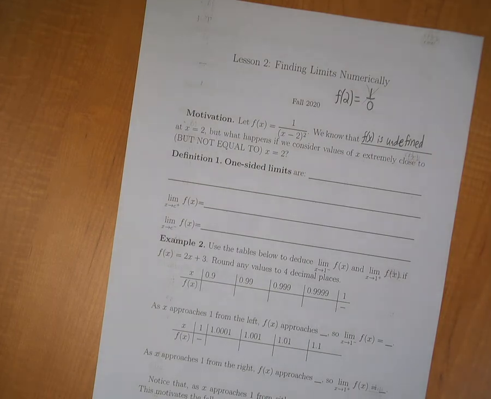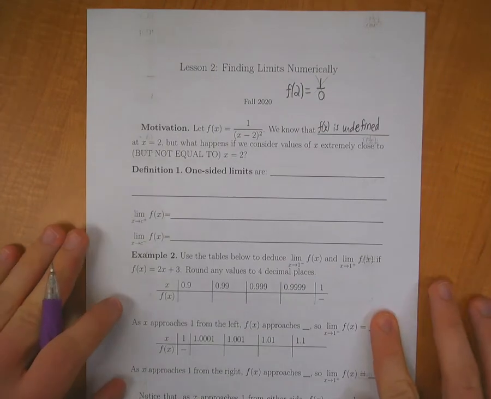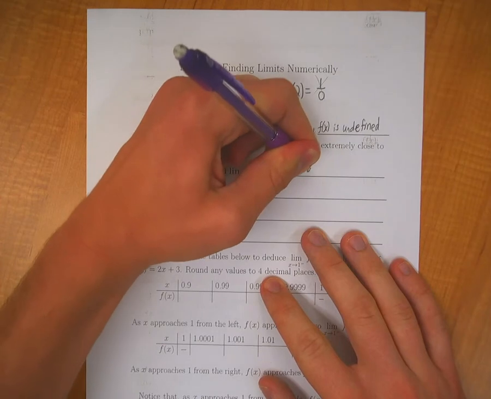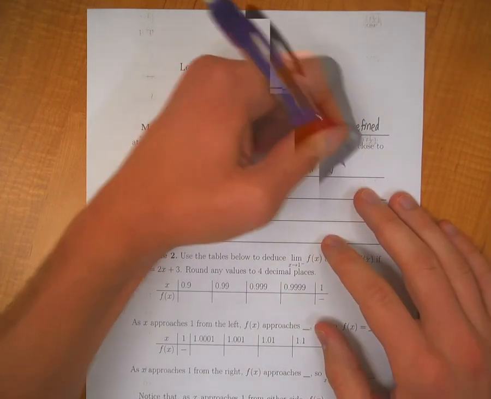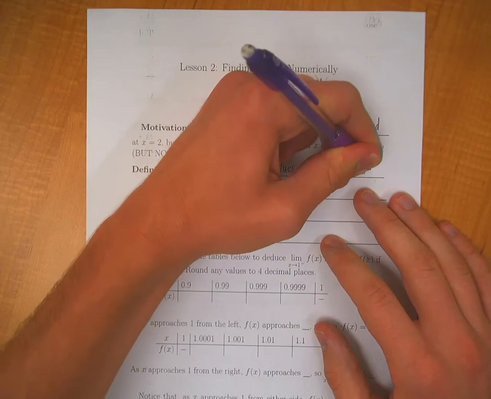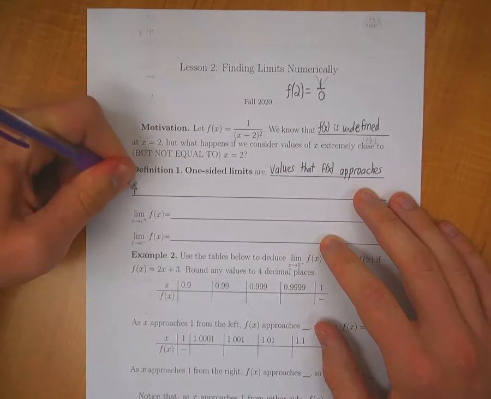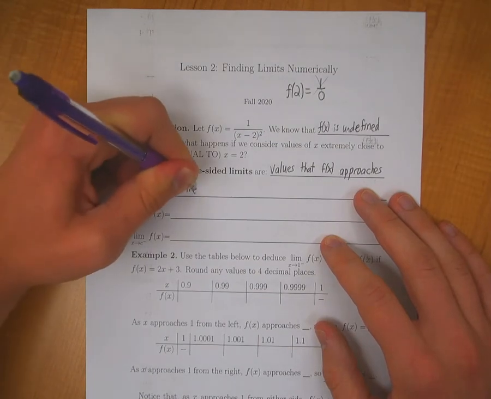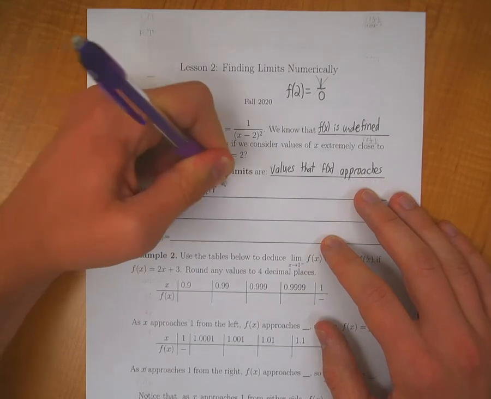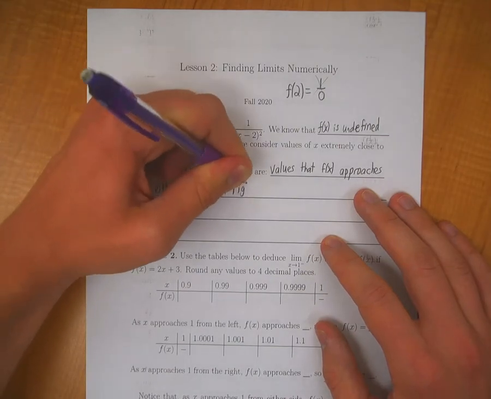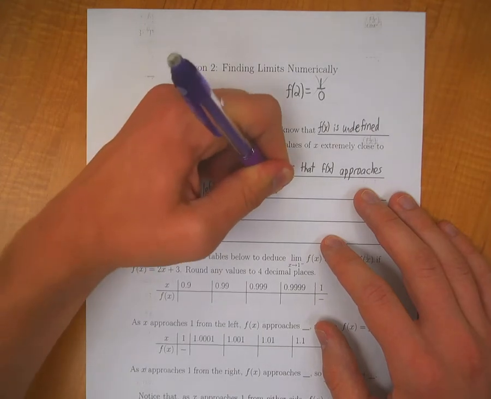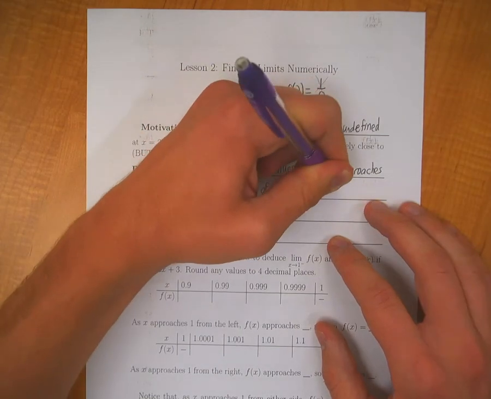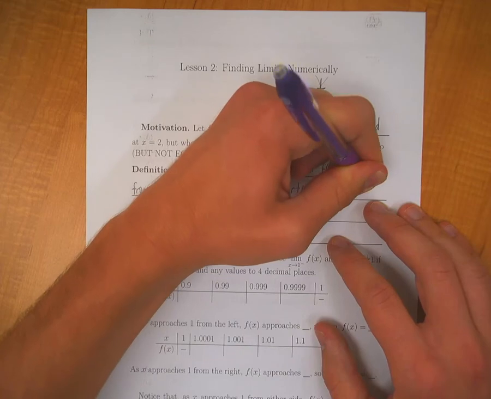Looking at definition 1 here, one-sided limits are values that f of x approaches from either the left or right of a particular value of x.